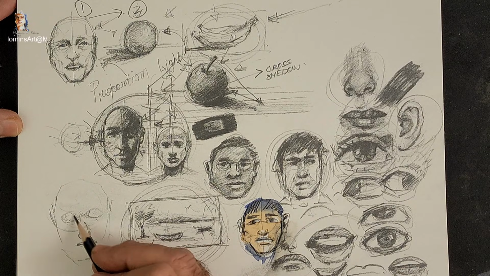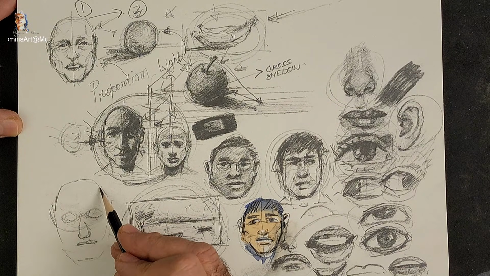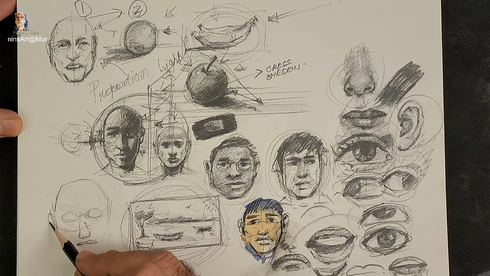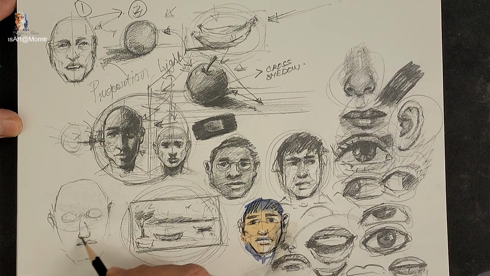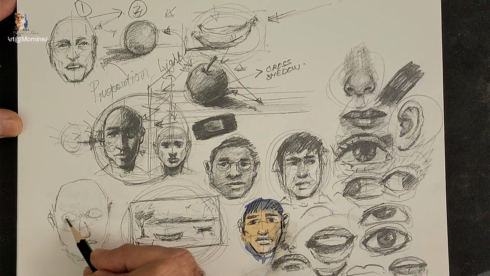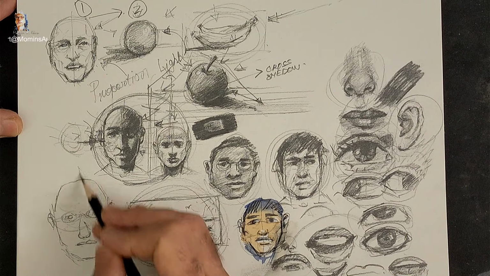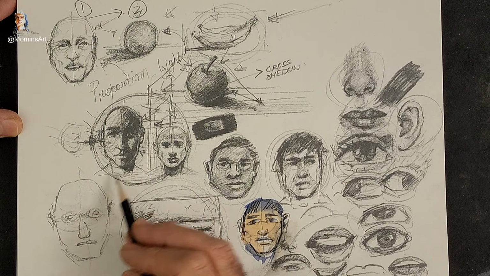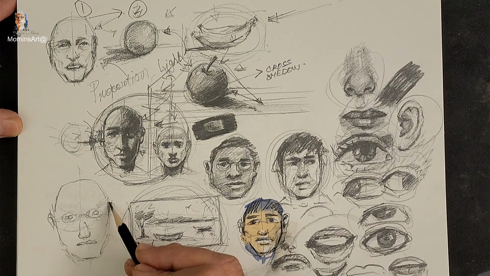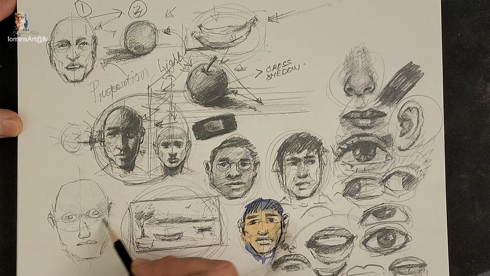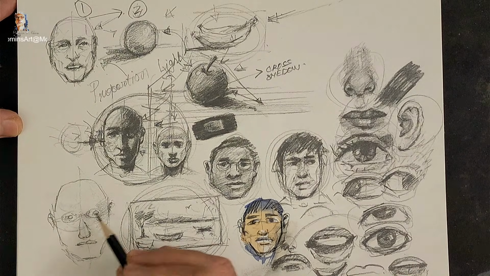I always stress, try to control the proportions first, before you do anything, and then you do the other part, like how to control the light. When you're controlling the light, you automatically get involved in texture, like what type of texture you use.